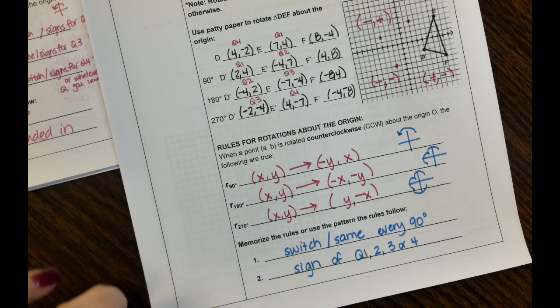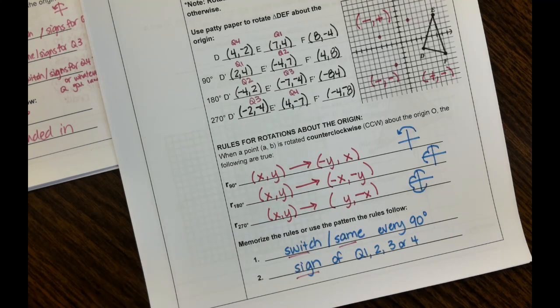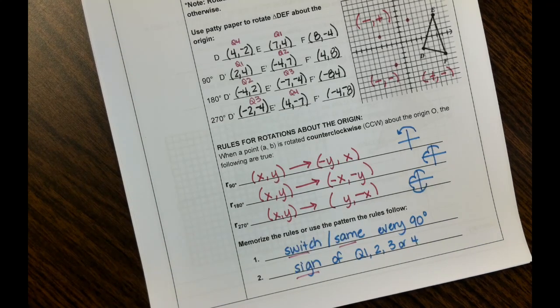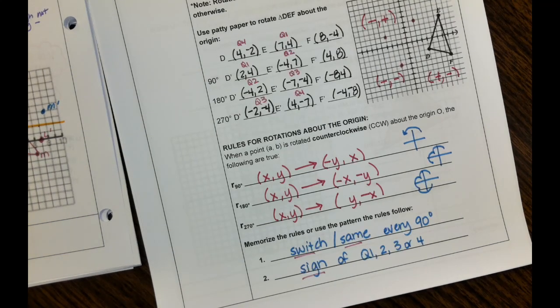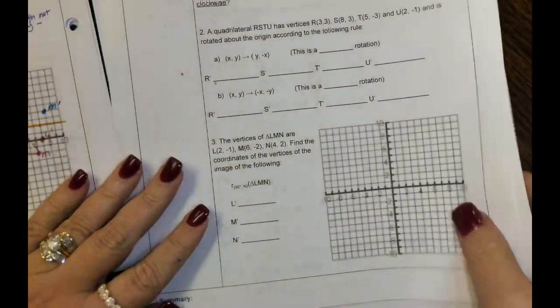So I always like to switch, same, sign. Those are the things they're going to say: switch, same, sign. It's just a quick trick to help you land. So we'll show you how this works because I think that the rules are the easiest rather than using the graph, but you may certainly use whichever is the easiest for you.